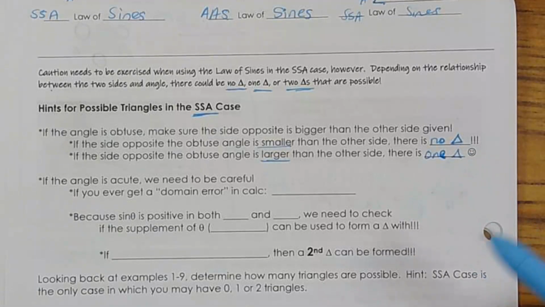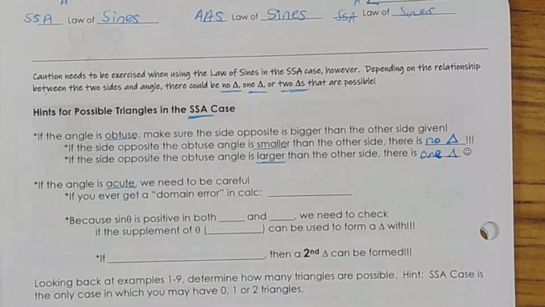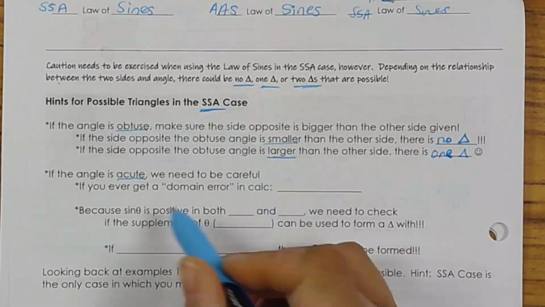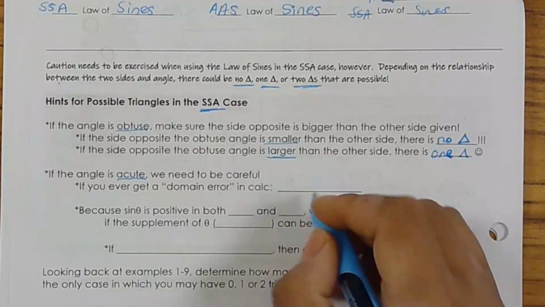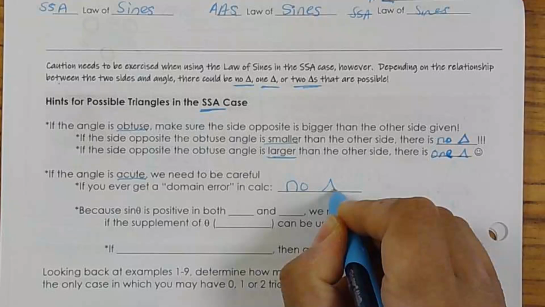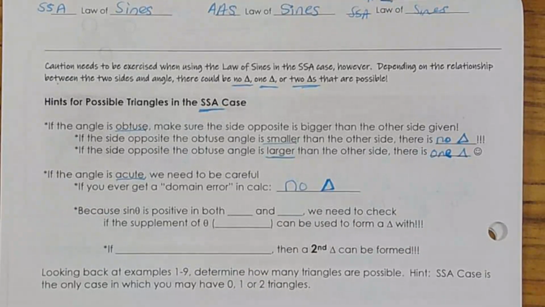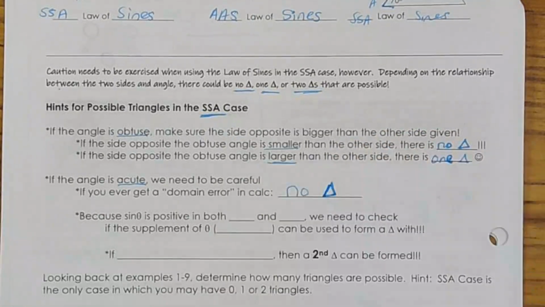And now we move into acute, because that was obtuse. Now acute angles, because remember, we're not working with right triangles. We've already done that. Specifically for acute angles in the SSA scenario, we have to be extra careful too. Because if you ever get a domain error in your calculator, that just means no triangle. The calculator is literally telling you, nope, you can't get an answer for this, so there's no triangle possible. Those tend to be the easy ones.